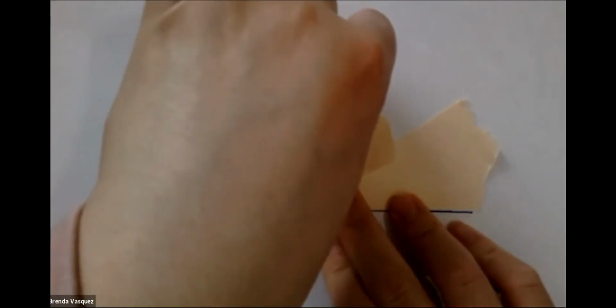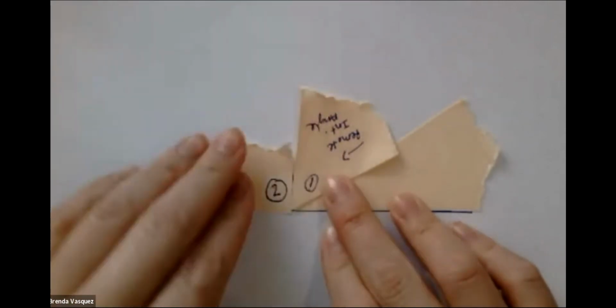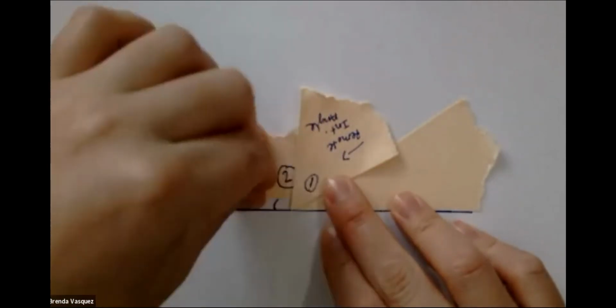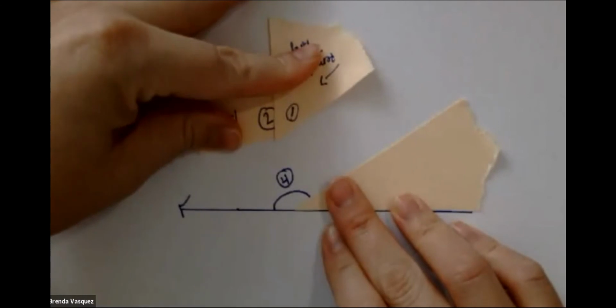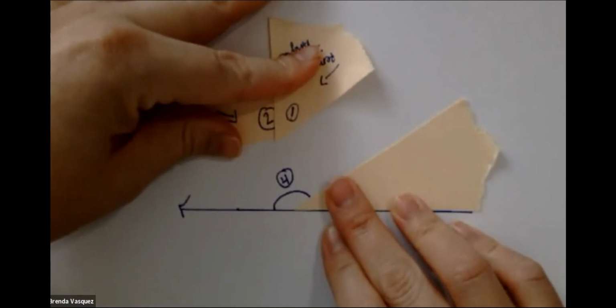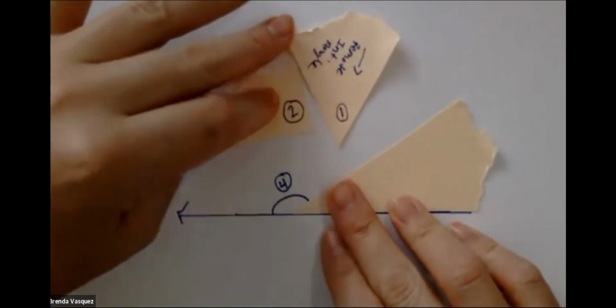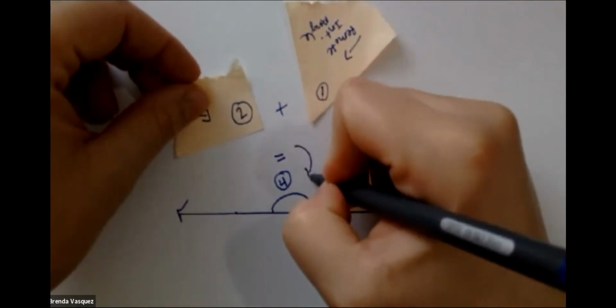All right. Let me go ahead and place it once again and remove it so you guys can see it. Angle 1 plus angle 2. Adding these 2 measurements, angle 1 and angle 2, will make it equal to the measurement of that exterior angle, angle 4. Awesome.